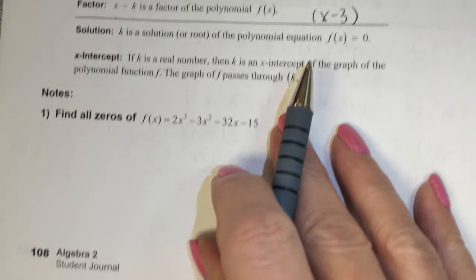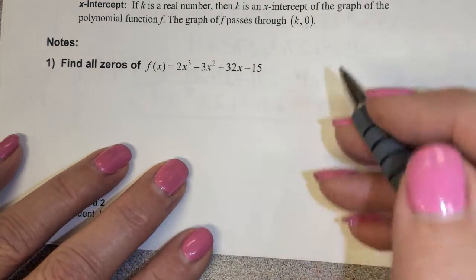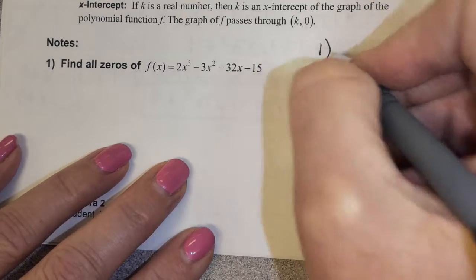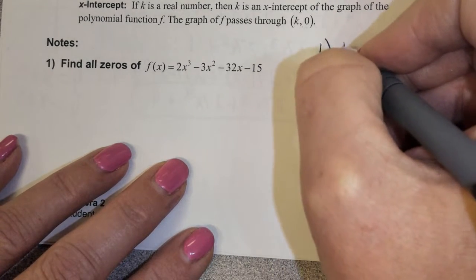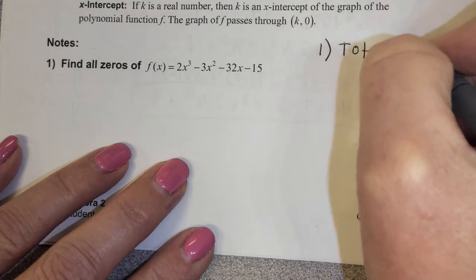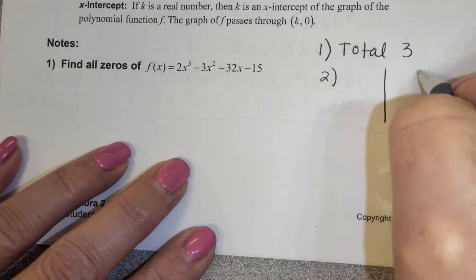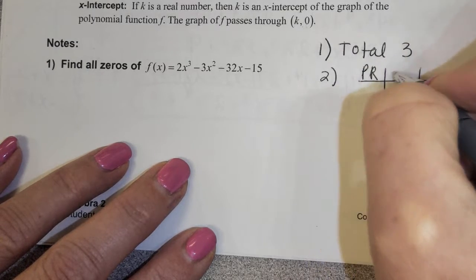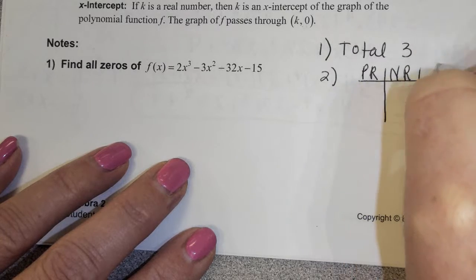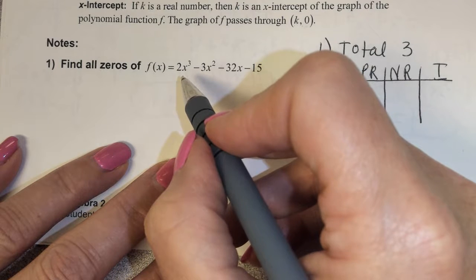Alright, so this first problem is just reviewing how to find all the zeros. First of all, how many total zeros should we have? 3. So total should be 3. Then I might want to make a PNI chart for positive reals, negative reals, and imaginaries. I look at the number of sign changes.